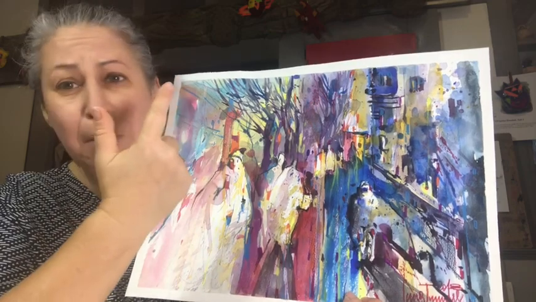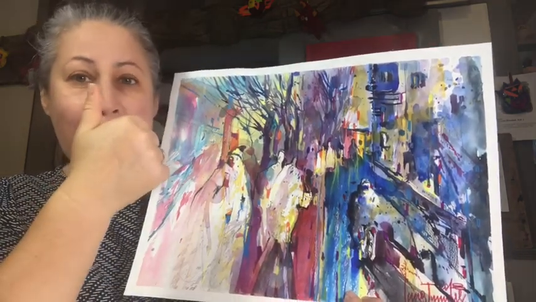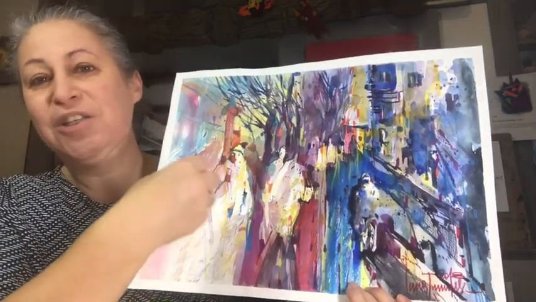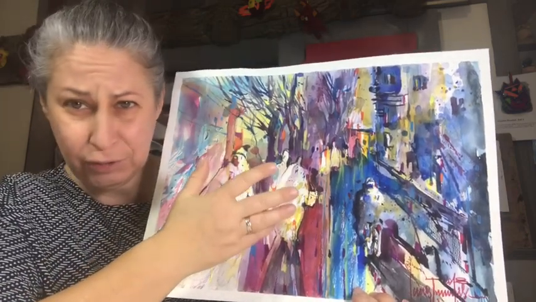You need it maybe just two times. First time for the drawing, and maybe at last, to correct this picture, to do something. I never copy the reference photo.